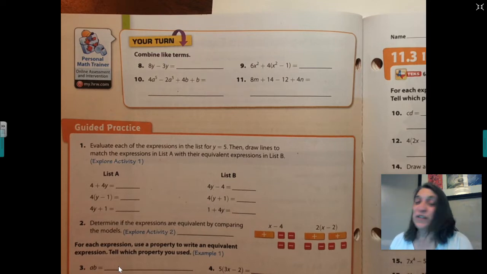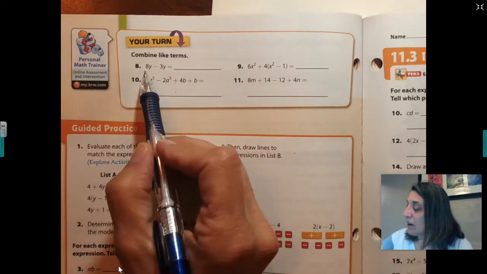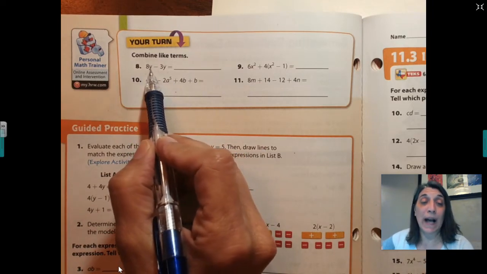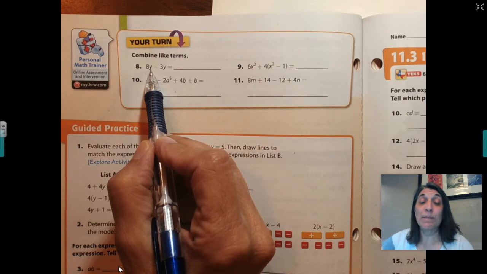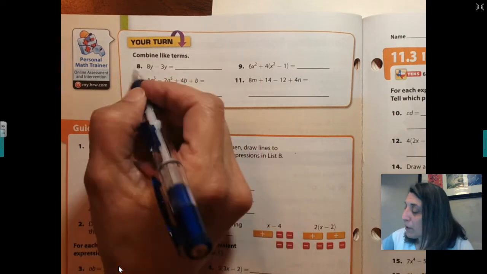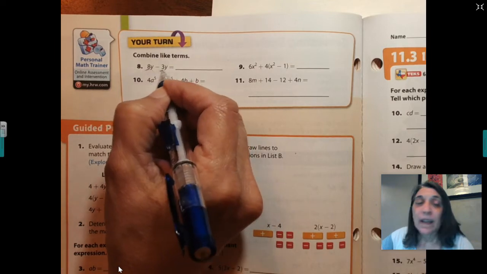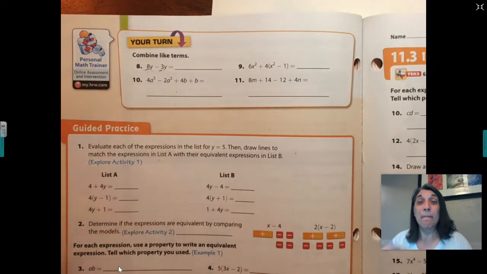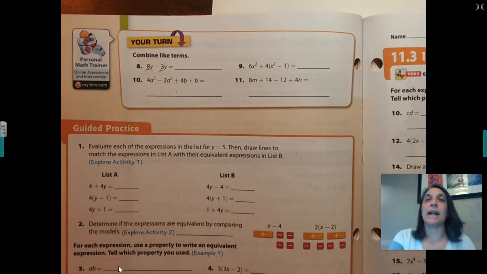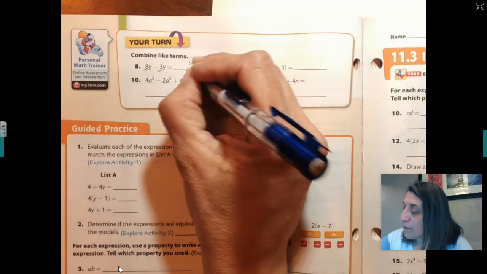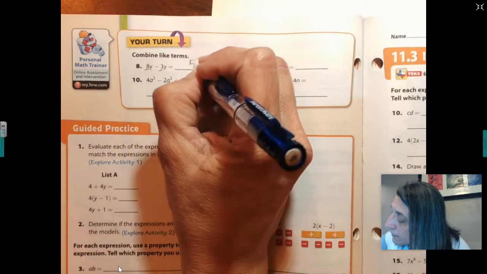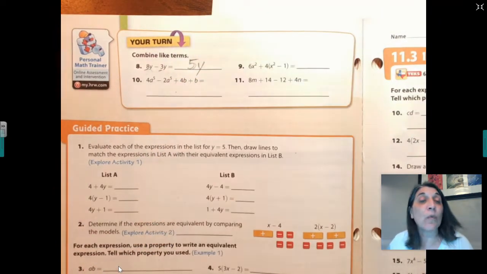Okay, how'd you do on these 4? So are these like terms? Yes, they both have the same variable y, and they're raised to the same exponent of 1. There's just one of them. So I can actually take my coefficients 8 and 3 and just subtract 3 from 8. Again, imagine them as little tiles, little yellow tiles that have y's on them. I had 8 of them and I take 3 away. Well, I have 5y left. Okay, so hopefully you got 5y on that one.